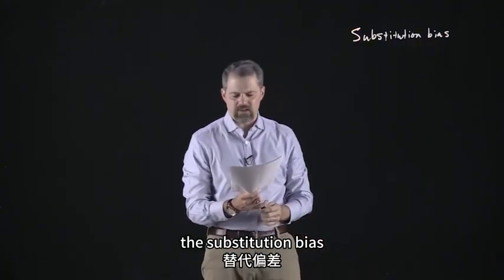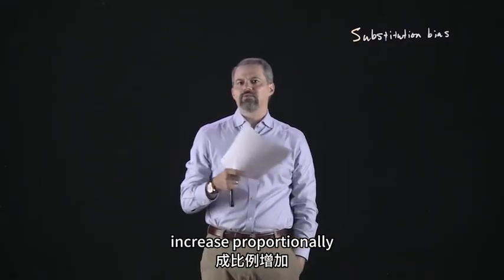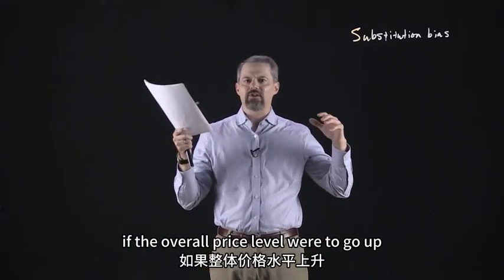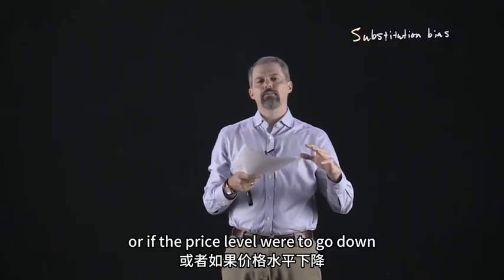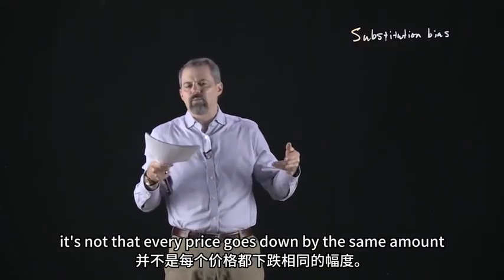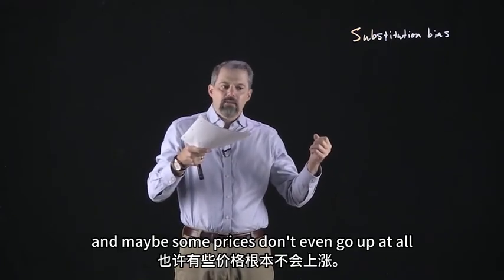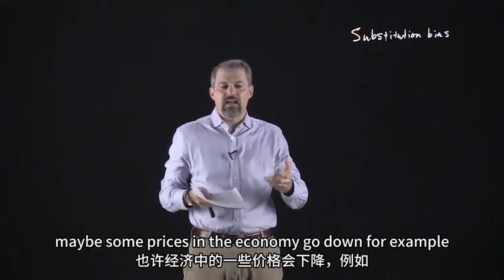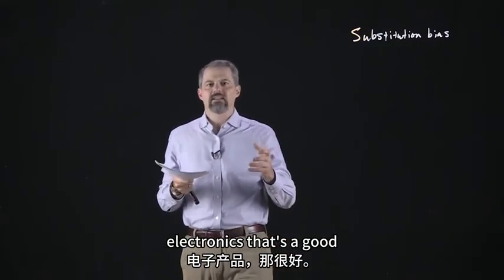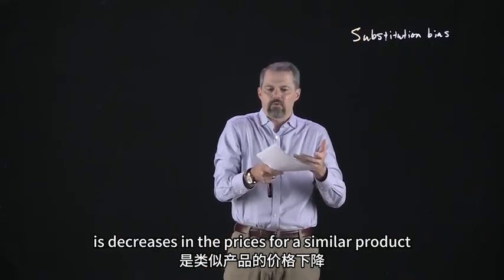The substitution bias. The idea here is that prices don't increase proportionally. If the overall price level were to go up, it's not that every price goes up by the same amount. Or if the price level were to go down, it's not that every price goes down by the same amount. What happens is that some go up by more than others, and maybe some prices don't even go up at all. Maybe some prices in the economy go down. For example, electronics, that's a good where what we tend to see over time is decreases in the prices for a similar product.